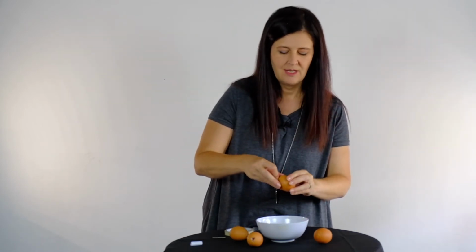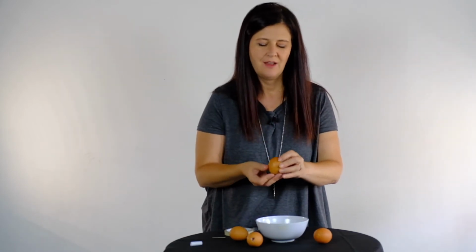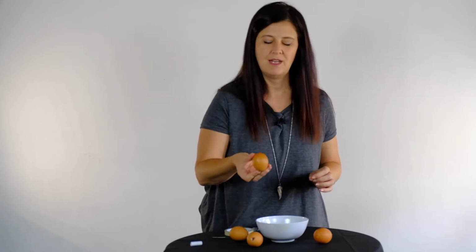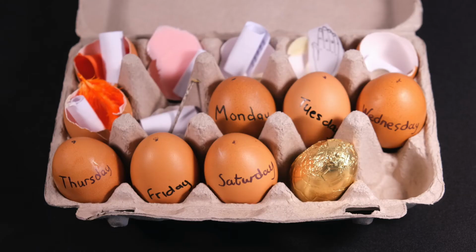Like that. And then you can write the day that you're going to use this particular egg for and put it in order, or you can number the eggs in sequence, however you're wanting to arrange these so that you've got all the information that you need for all of your eggs.